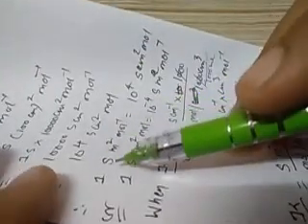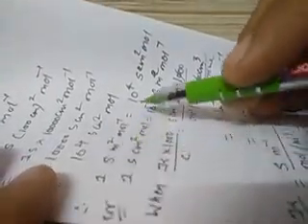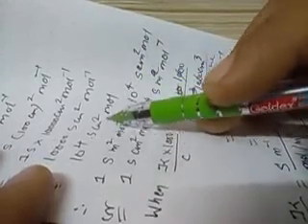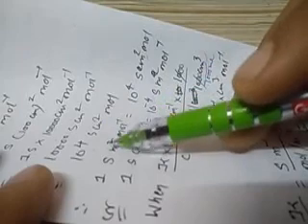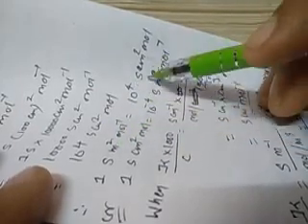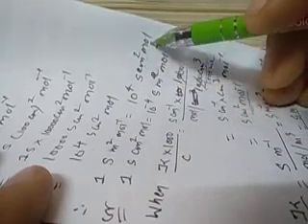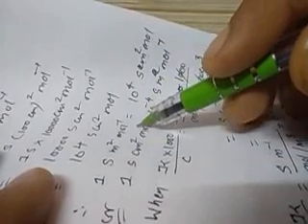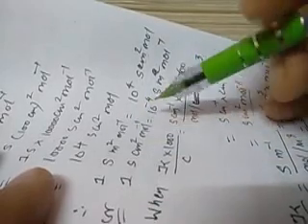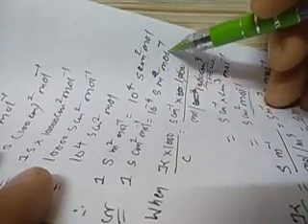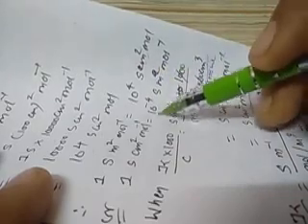Therefore 1 Siemens meter square per mole is equal to 10 to the power 4 Siemens centimeter square per mole, and therefore 1 Siemens centimeter square per mole is equal to 10 to the power minus 4 Siemens meter square per mole. So this is how we can understand the interconversion of the units.